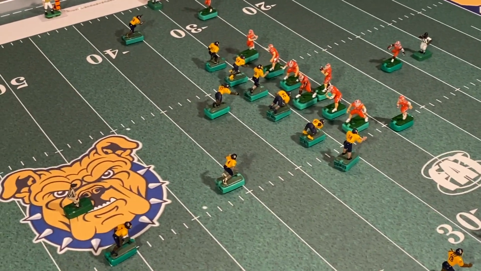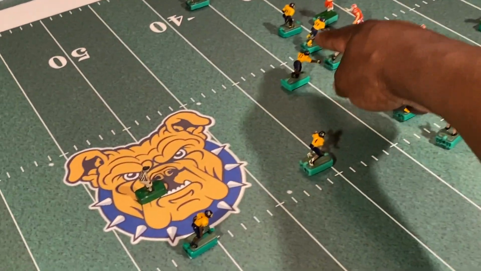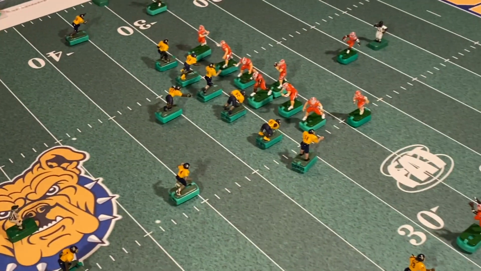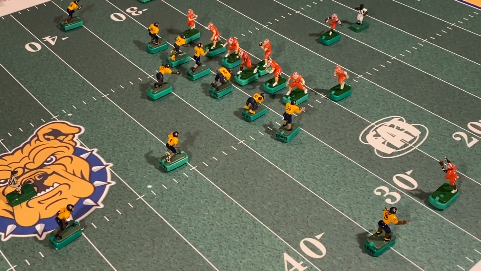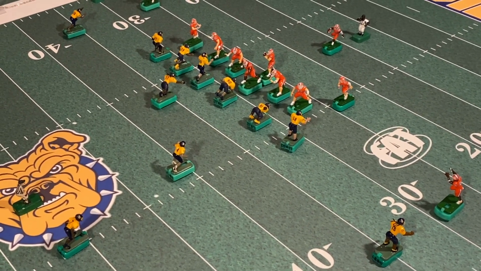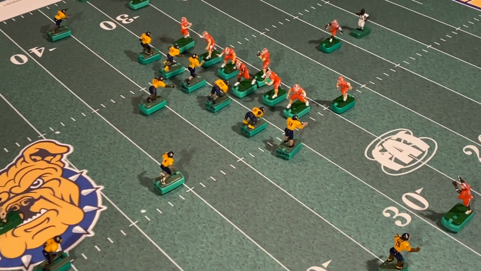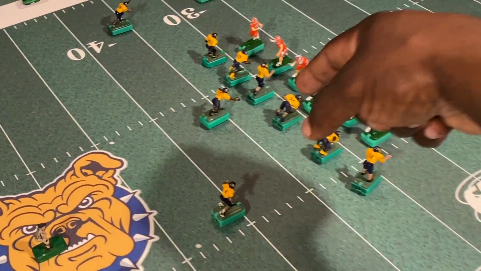All right, so now let's look at the Mike backer. There's a bunch of things that we do with the Mike backer. The Mike backer is right here. There's a bunch of things that we can do with the Mike backer. You can stack him over top of the 0 technique, which is your nose tackle, or you can stack him over top of the 3 technique, which is our defensive tackle here and our defensive end right here.